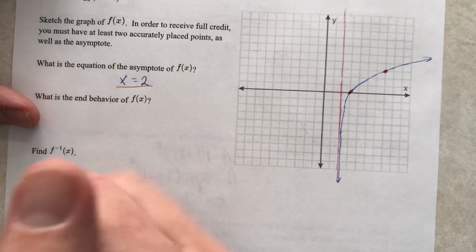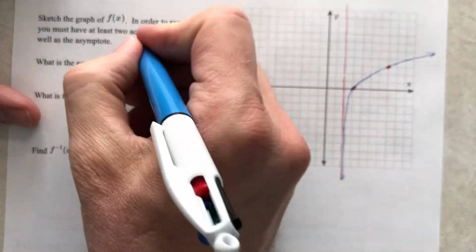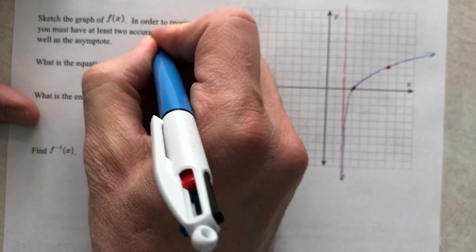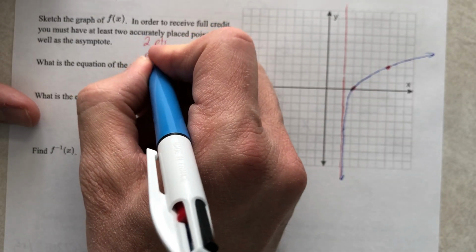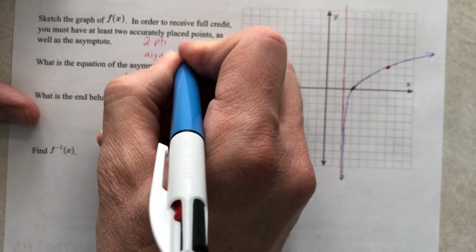Okay, so, switching colors here, you would get 4.5 points if you had 2 points placed correctly, and you would also get 4.5 points if you had the asymptote placed correctly.